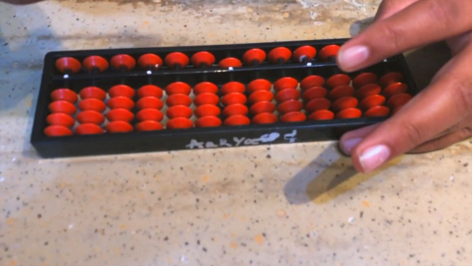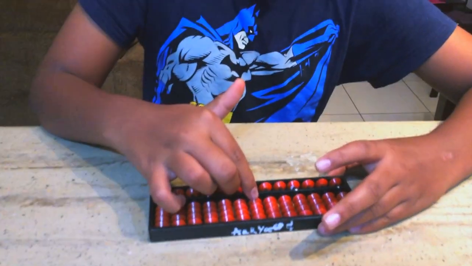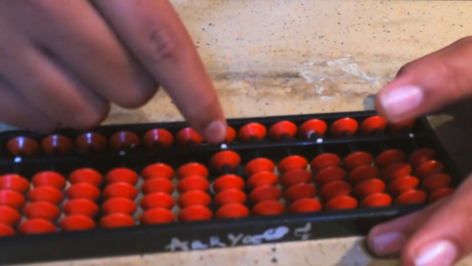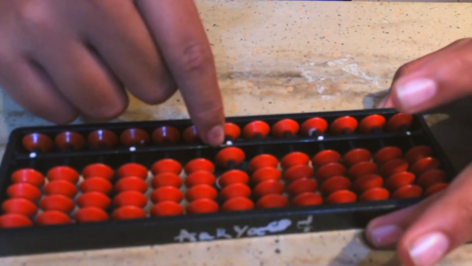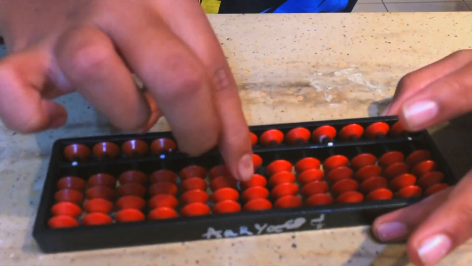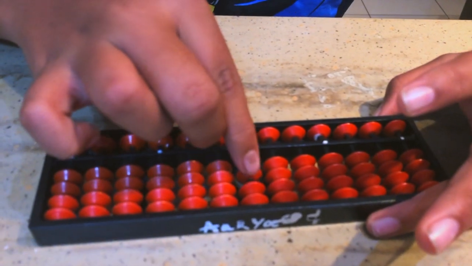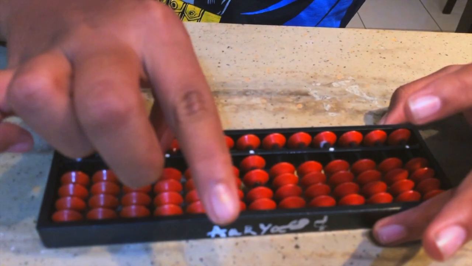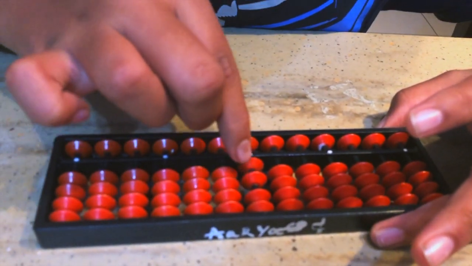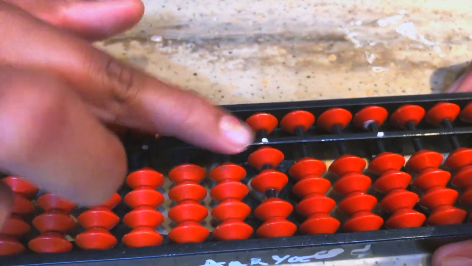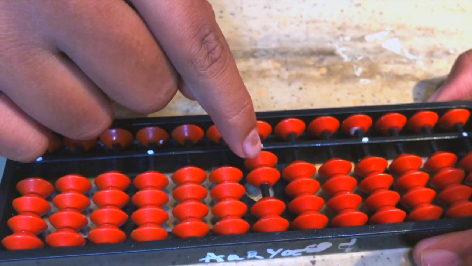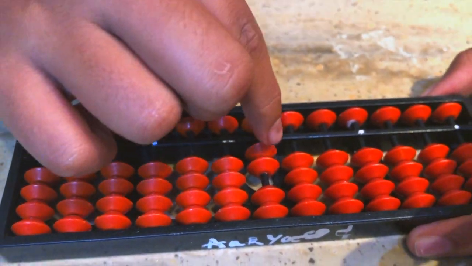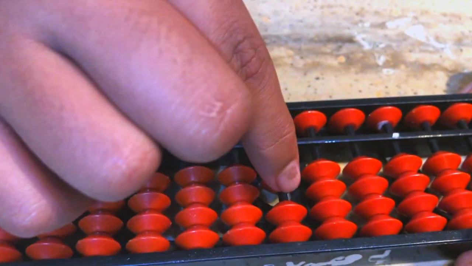If it gives value, this is 1, because one bead is touching the bar. If the beads don't touch each other, that means they're not connected. As you can see over here, there is a slight gap. That means it's still 1, because there's only a slight gap. But if I put it together, it's 2 now, because 1 plus 1 equals 2.